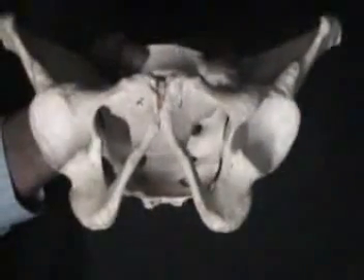The fourth is the interspinous diameter. This is the diameter between the ischial spine and the other ischial spine. This dimension is measured clinically by the sacrospinous diameter, which is the diameter from the ischial spine to the lateral aspect of the sacrum. It is about 4 centimeters in length in the normal subject.